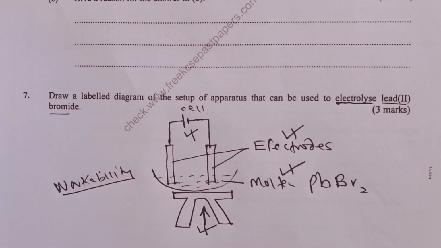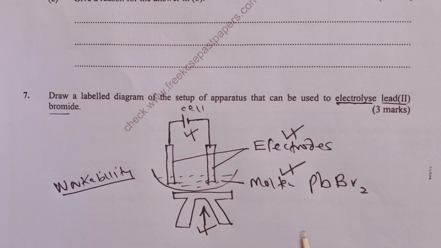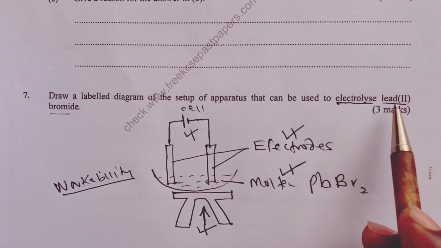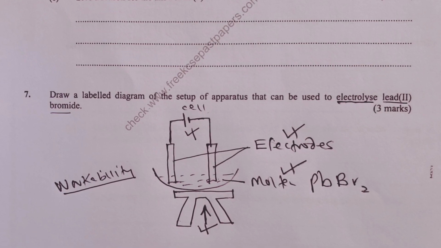So to earn the mark on workability, we are going to ask the question: the way you present your diagram, shall we be able to electrolyze lead 2 bromide? If the answer is yes, that your diagram meets the objectives of the experiment, you earn the 1 mark for workability. But if not, like for example, if you forget to put heat, that means the lead bromide will not be electrolyzed, and therefore you lose the mark on workability.